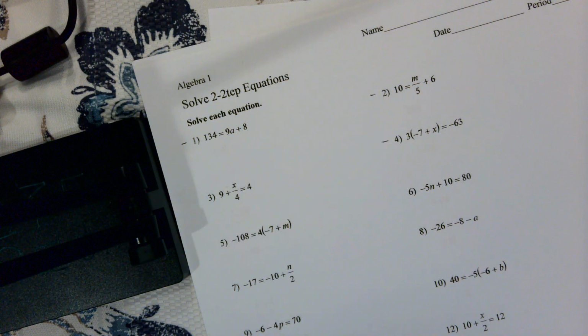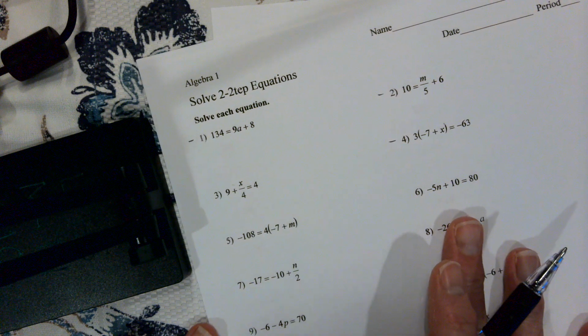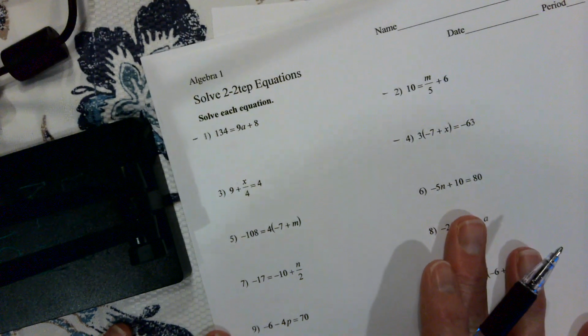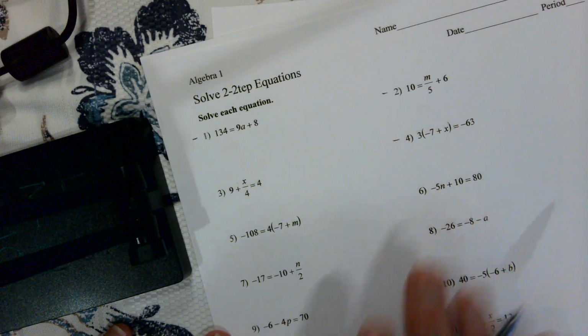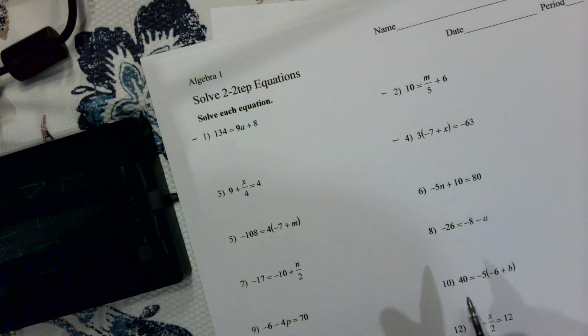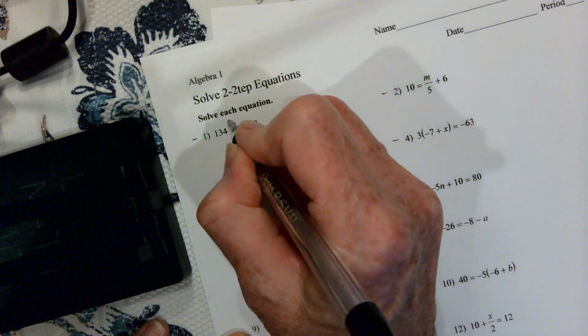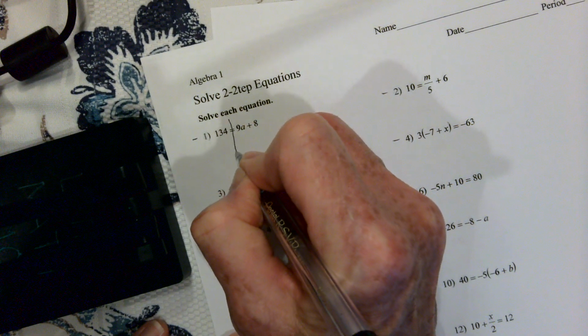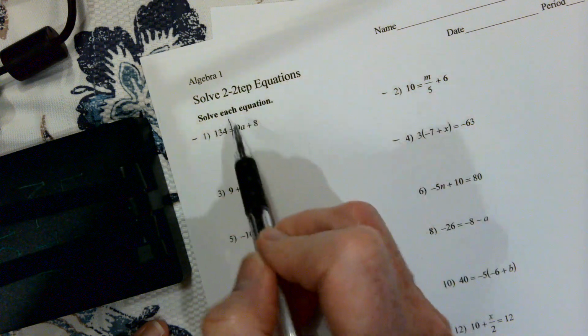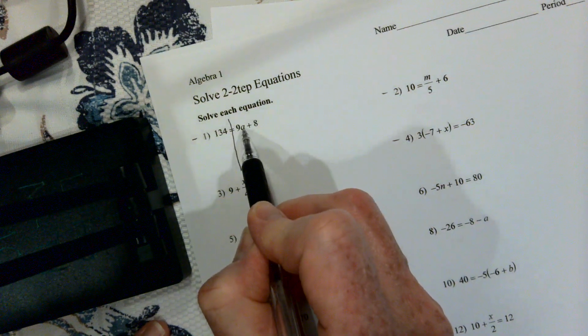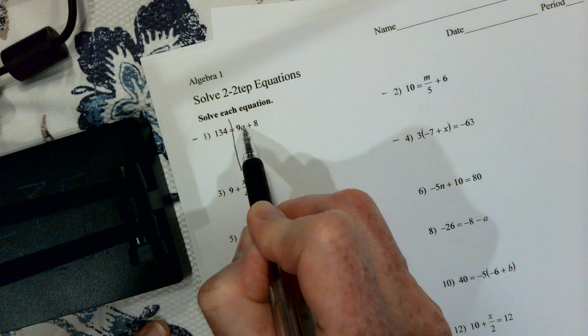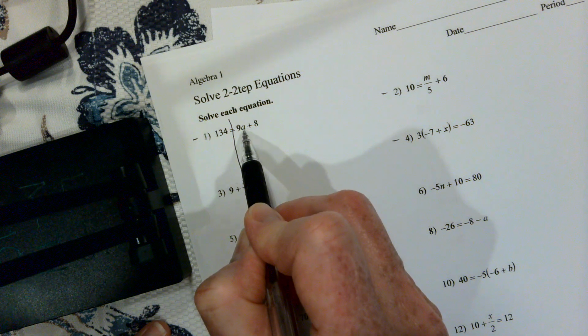I hope this helps. Okay, this is very, very similar to the one-step equations, except this time, right, there's 2, and the order matters, okay? The goal is the same. I always want to isolate whatever the variable is.